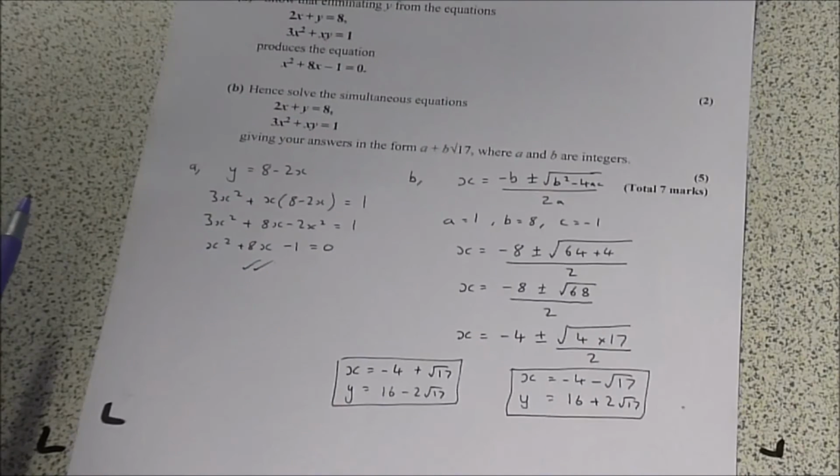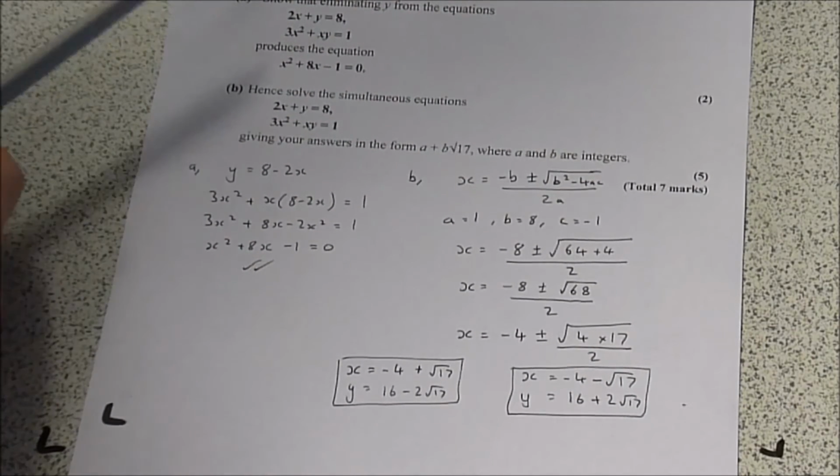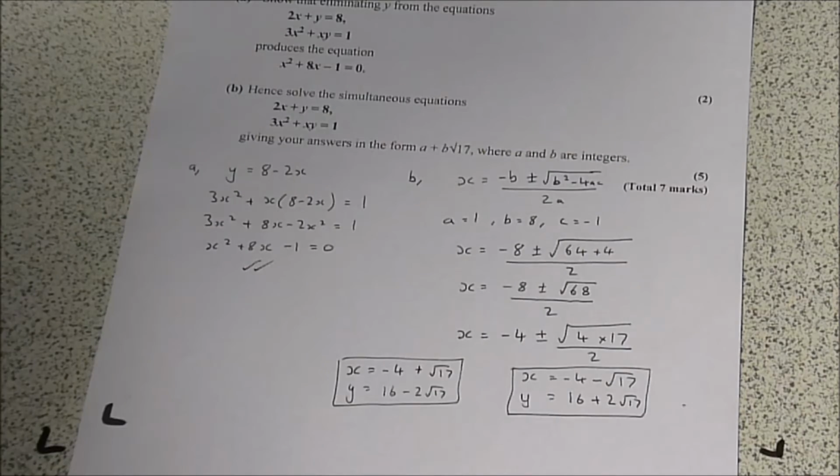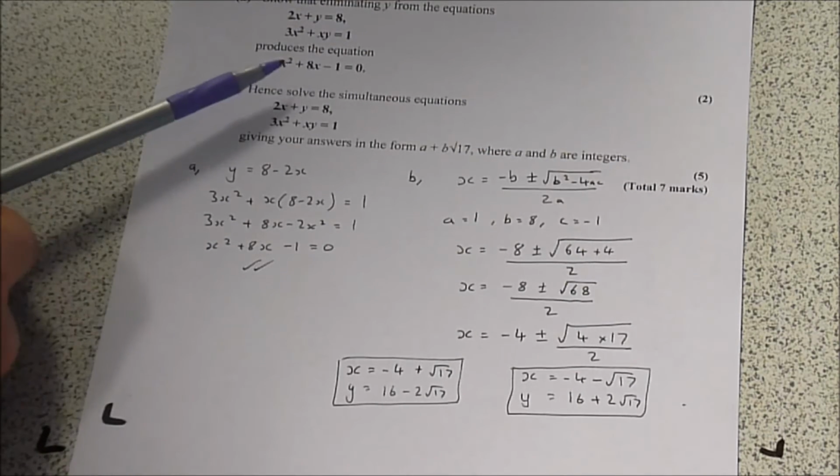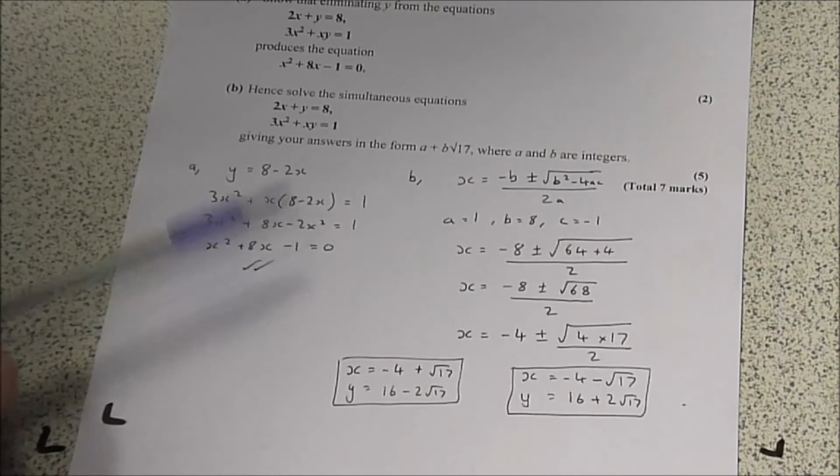Okay. This is a slightly harder question. Now in this question, we've got to get to this quadratic. It says eliminate y to get there. Alright, cool. So we make y equals, and I've done this over here in part A. So I make y equals 8 minus 2x. I've substituted that back in, and I got the right quadratic in part B.